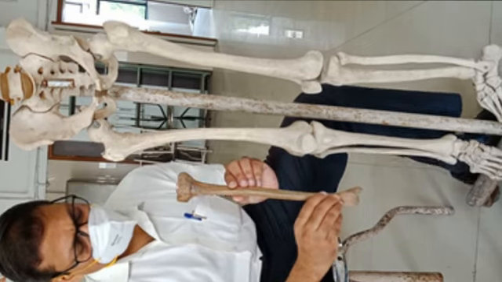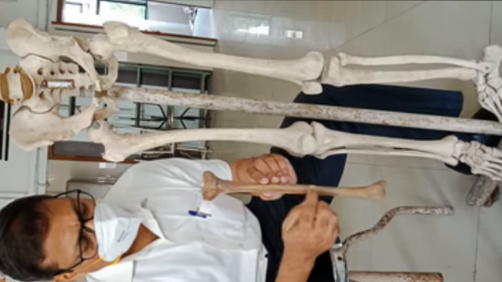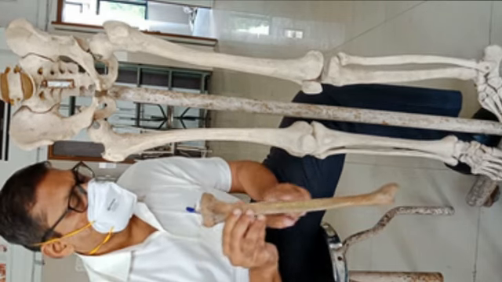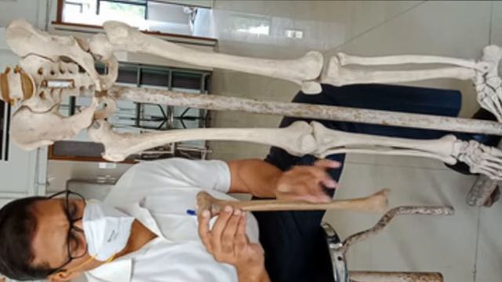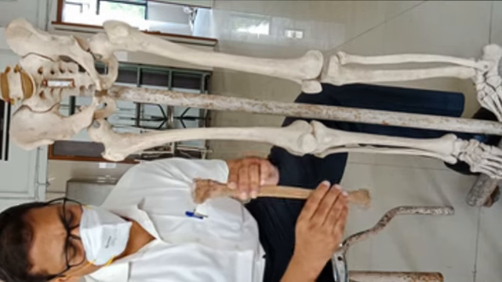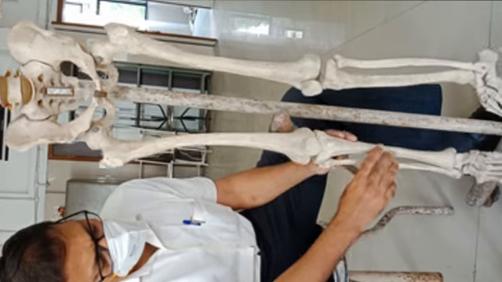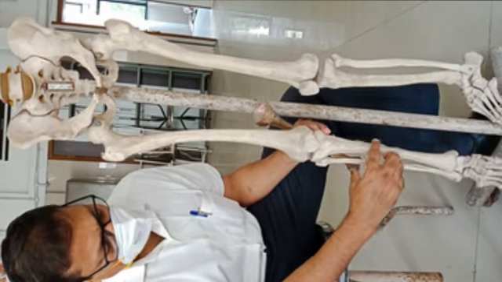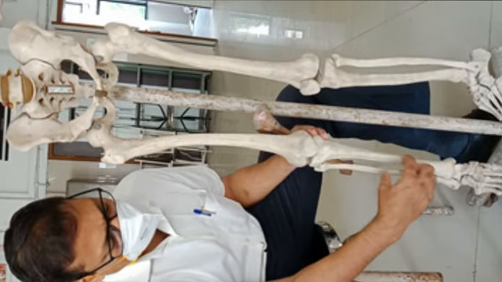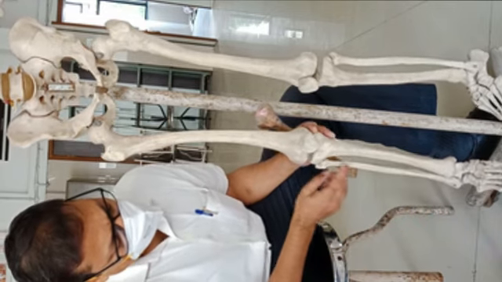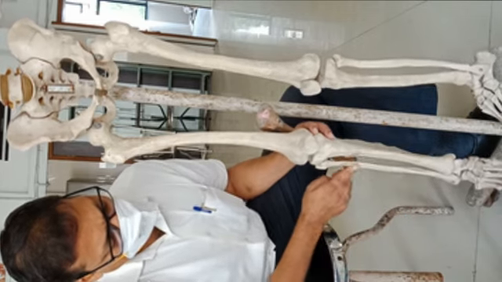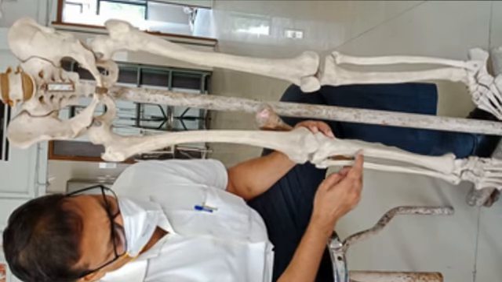Now we'll see the shaft. Already I told you, the anterior border, medial border, and interosseous border are very sharp. They are making the medial surface, lateral surface, and the posterior surface. Here we should study both these bones together because they are working as a single unit. If we study this way, then it will be easy to understand the muscular attachments. If you see, this is the medial surface, subcutaneous. This is the lateral surface, the upper part of this lateral surface.